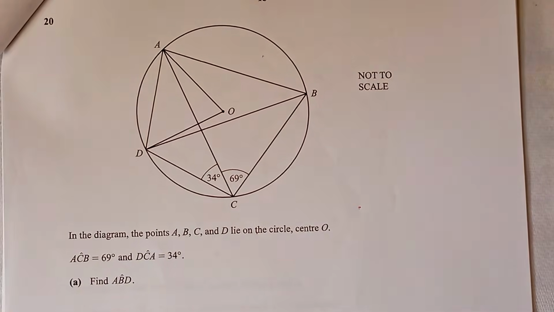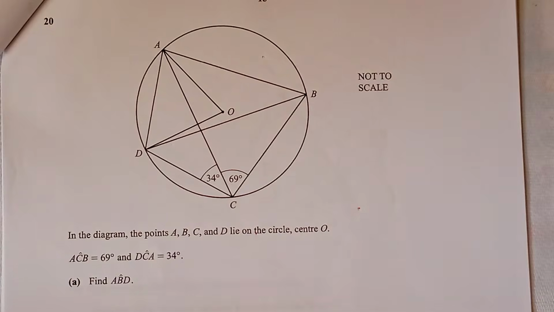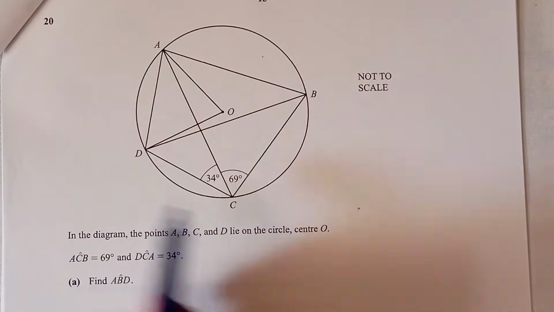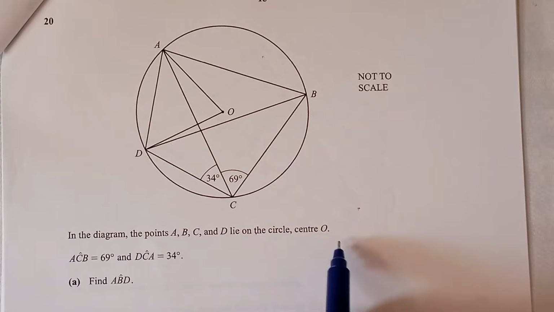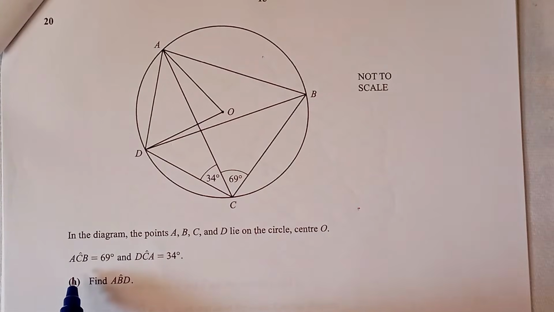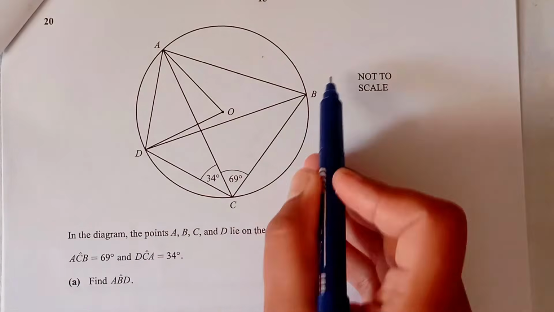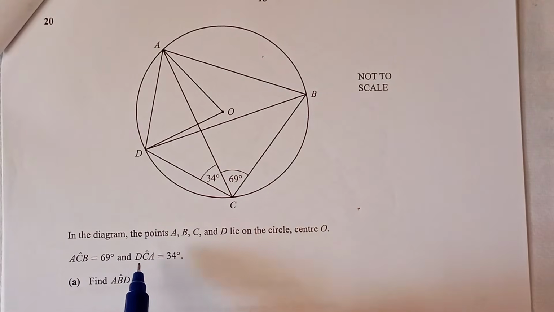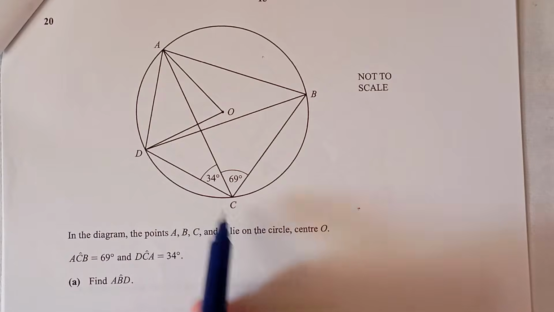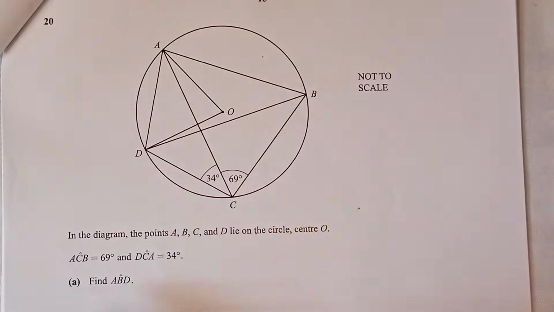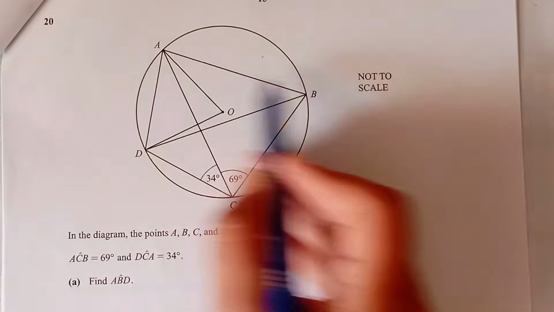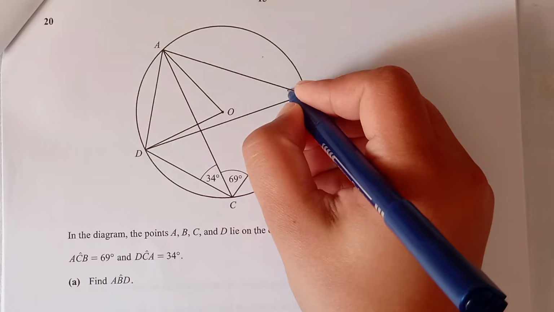Now question number 20. In the diagram, the points A, B, C, D lie on a circle with center O and the angle ACB is 69 and the angle DCA is 34. In A part we need to find the angle ABD. Okay, ABD, this angle we need to find.